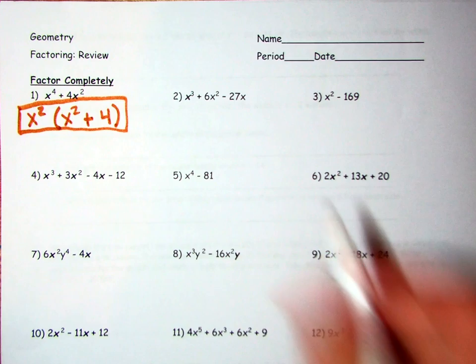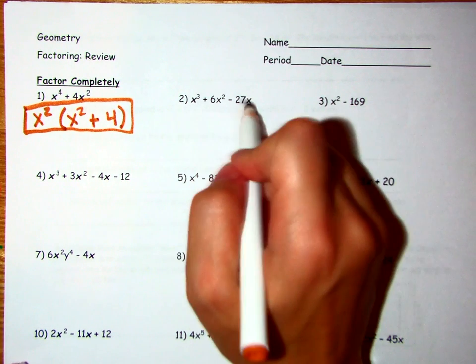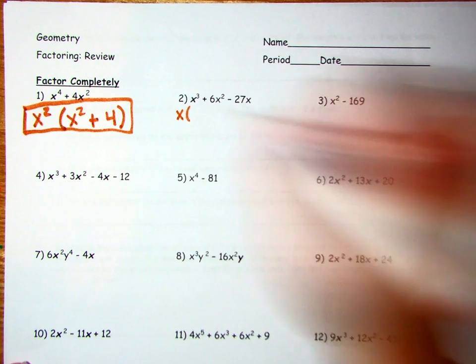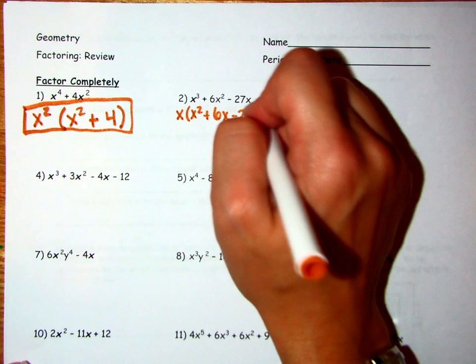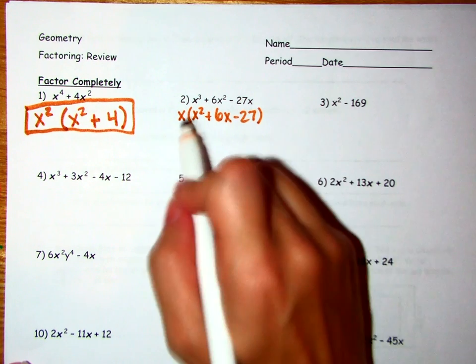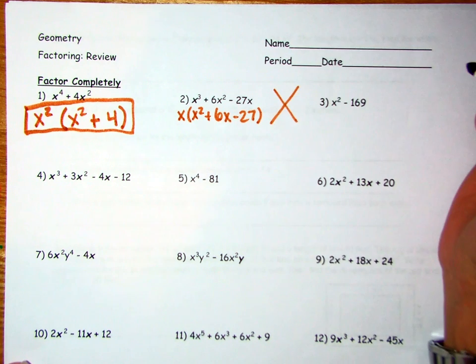Now let's look at number 2. Again, first thing we always start with is the GCF, and I notice that every one of these terms has an x, so we're going to pull it out. So x times x squared plus 6x minus 27 is going to give me that GCF when I pull it out. And now notice I see a trinomial on the inside. When you see that trinomial, you can go to that factor x here.